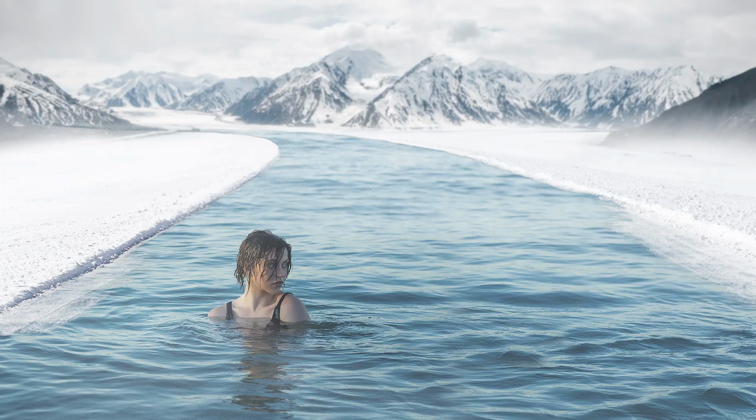Hi guys, I'm Nemanja Sekulic and today I will show you how to blend three different images into this interesting photo manipulation. So let's start.